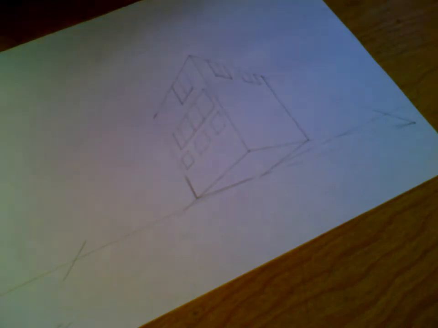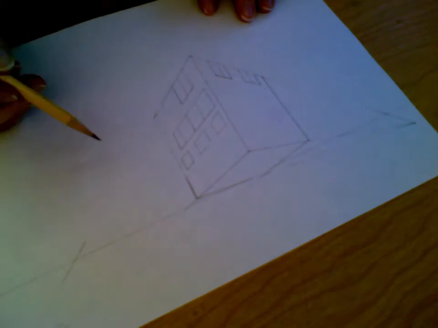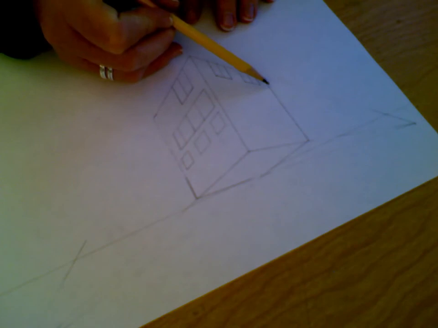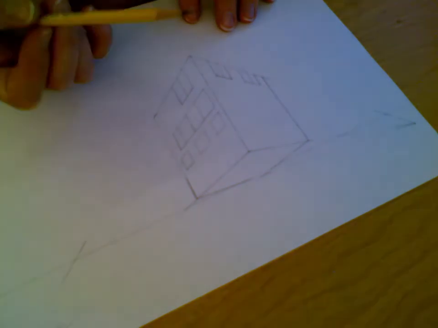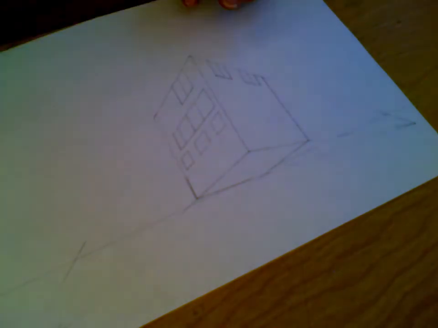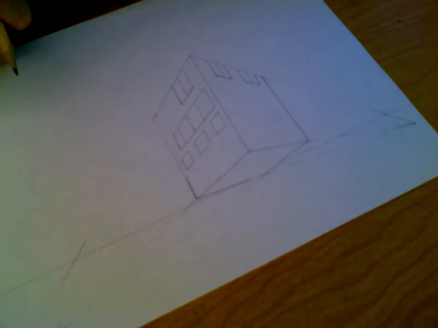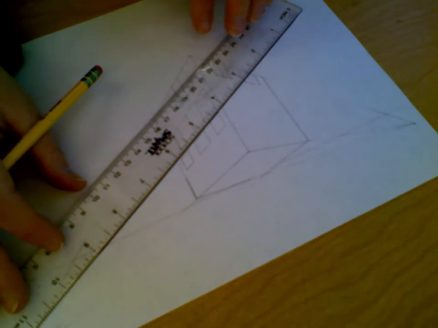I'm going to take my ruler, and I want to add a sidewalk that looks like it's going around my building. So, what I'm going to do is I'm going to start over on the left-hand side. I always start on the left-hand side. I think it's probably because that's where we start with reading and writing. We write from the left to the right. So, I think that's probably why I start on that side versus the other, but it really doesn't matter.